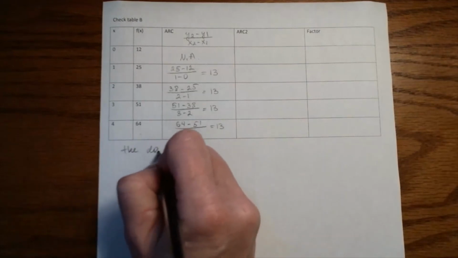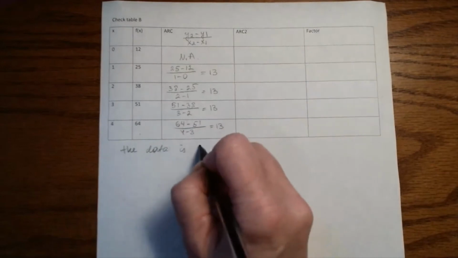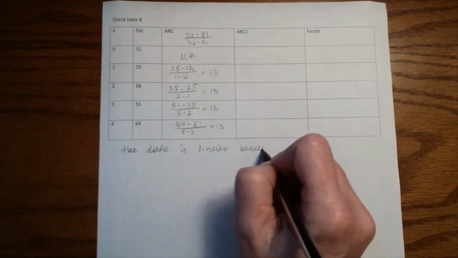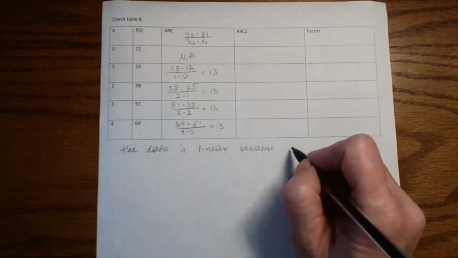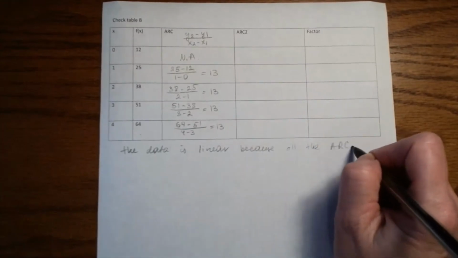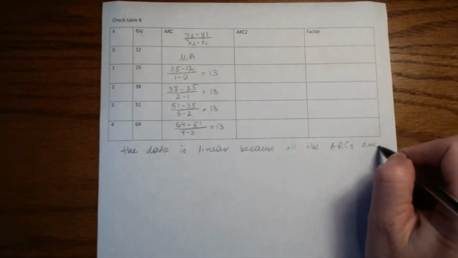The data is linear because all the average rates of change are the same.